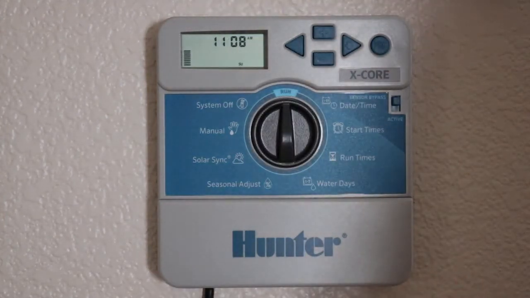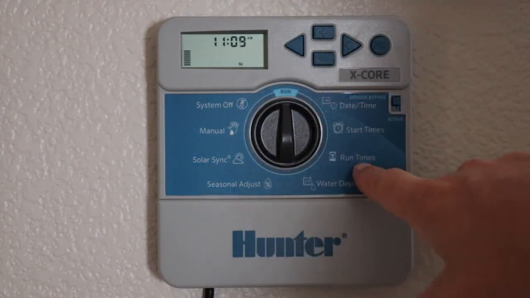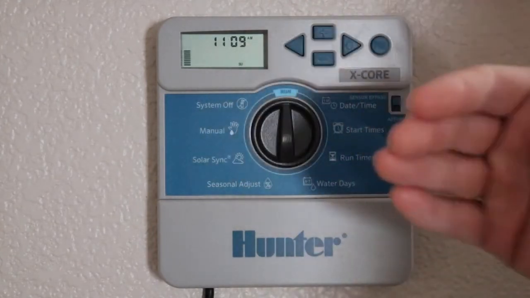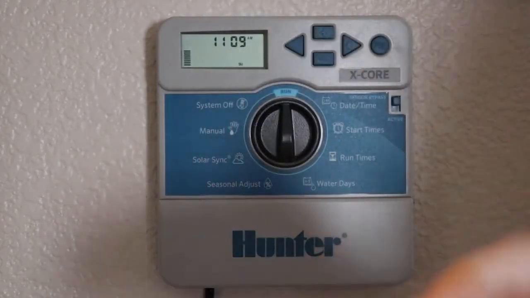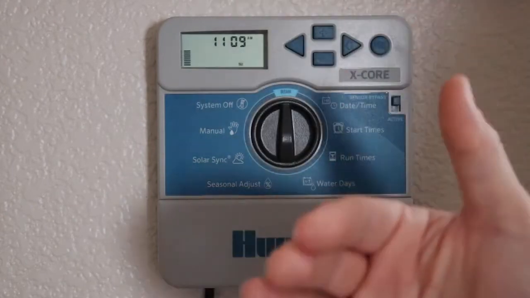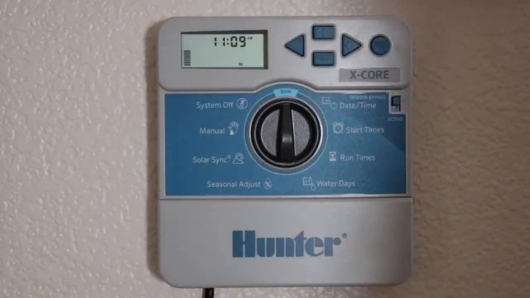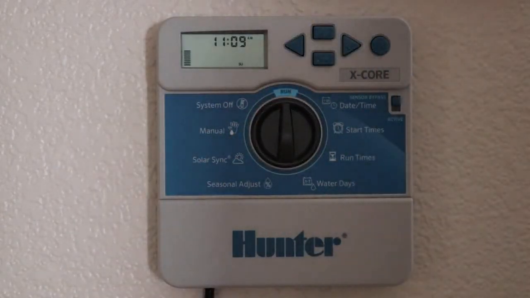But your system will not run all the zones together. It can only run one zone at a time. So let's say zone 1, once my run time of zone 1 finishes, then it'll skip to zone 2. That'll run its time that I've set. When that's complete, zone 3, and so on. So that's the Hunter X Core.